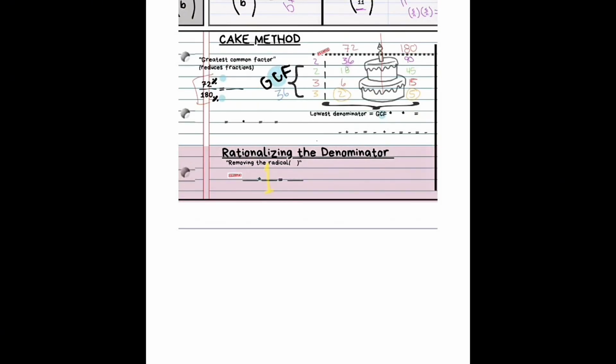What do we do with those? Well, we divide by 36, and 36 over 36 is just 1. So we're really just dividing by 1. We're not changing the value, but what we will do is change the name into something smaller. So 72 divided by 36 is our first number here, and 180 divided by 36 is our number here. And so we end up with a reduced fraction of 2/5.